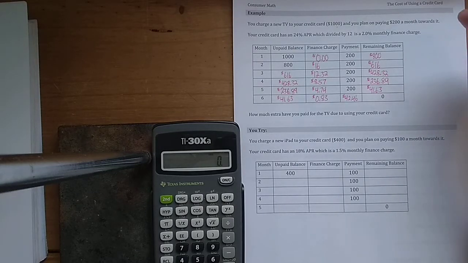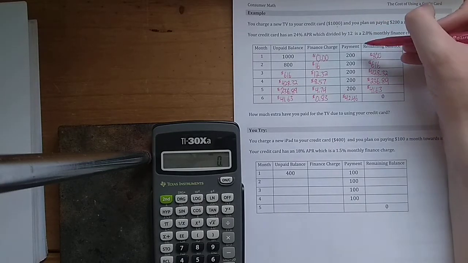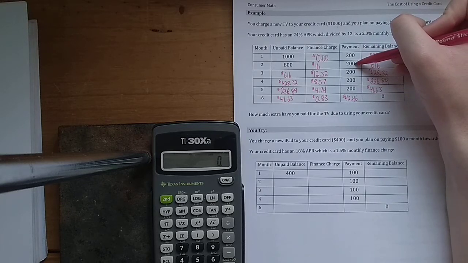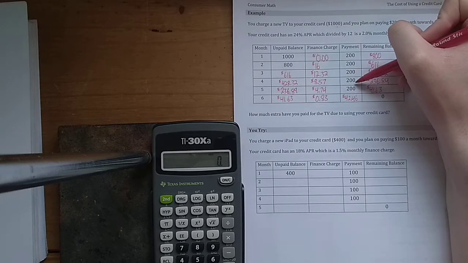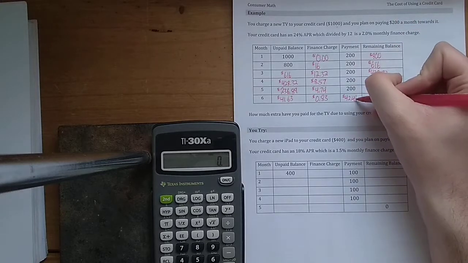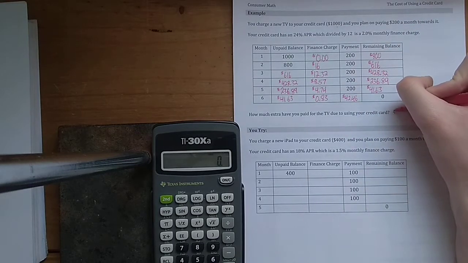So how much extra have you paid for the TV using your credit card? Well, let's look at the payments. $200, $400, $600, $800, $1,000, plus the $42.46.